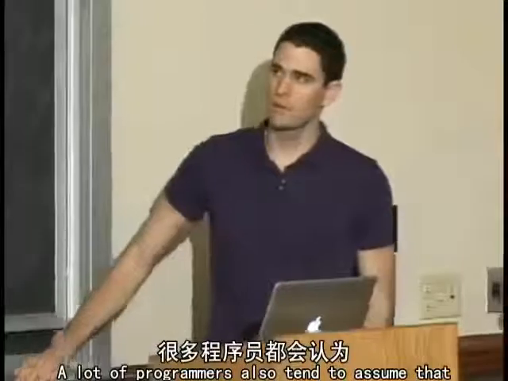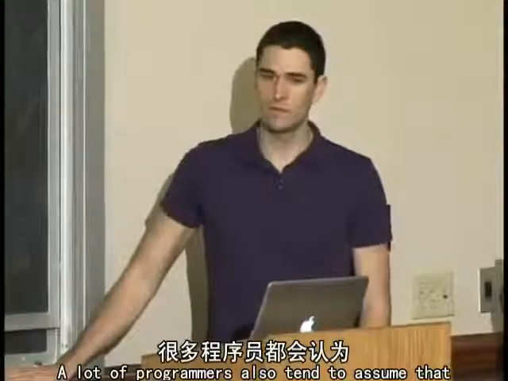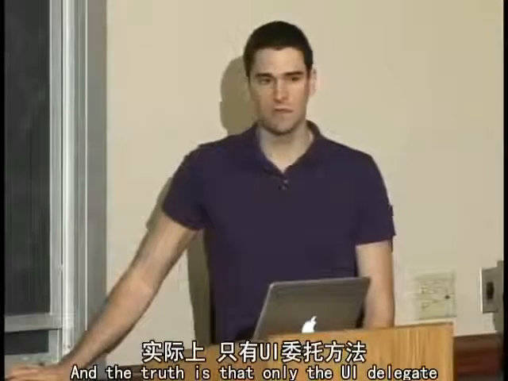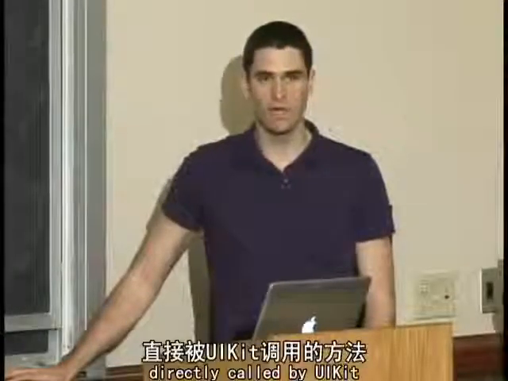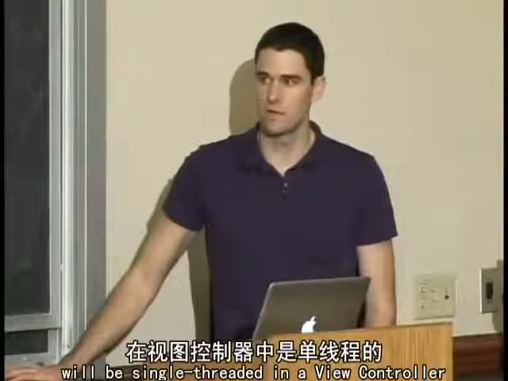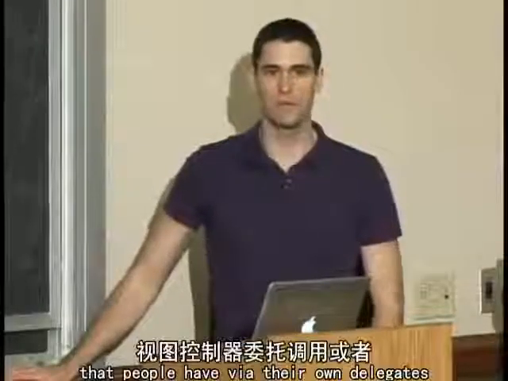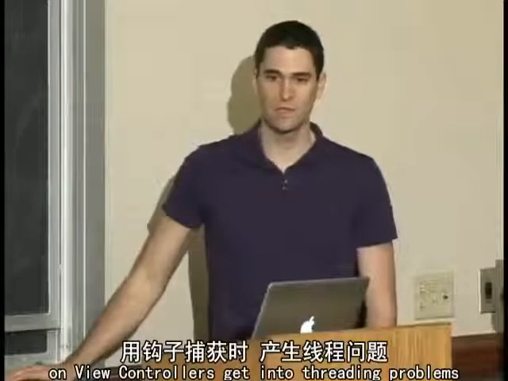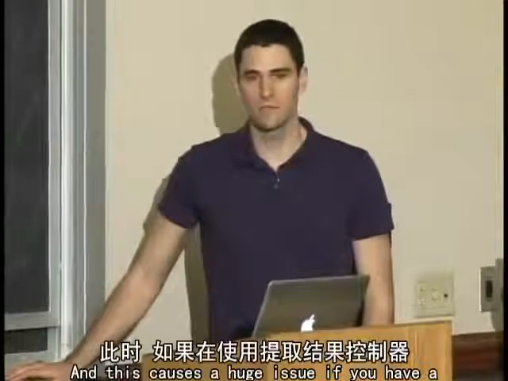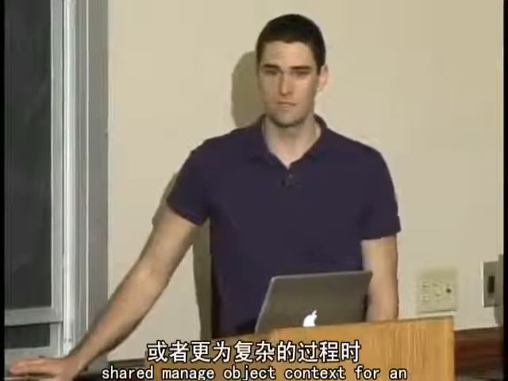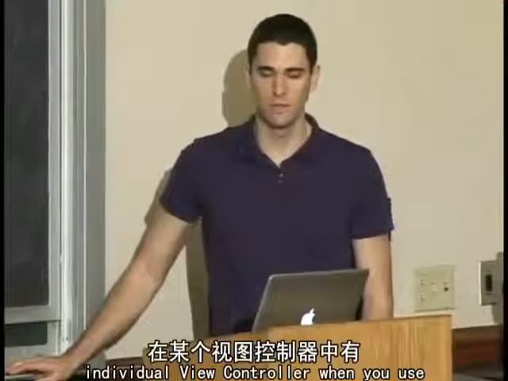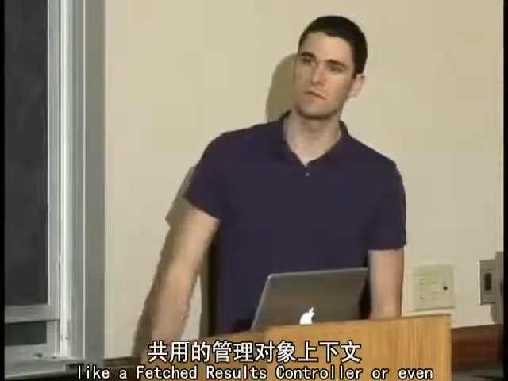A lot of programmers also tend to assume that their view controllers are single-threaded. And the truth is that only the UI delegate methods and the methods directly called by UIKit will be single-threaded in a view controller. So we often see that action calls or hooks that people have via their own delegates on view controllers get into threading problems. And this causes a huge issue if you have a shared managed object context for an individual view controller, when you use a fetched results controller or even some more complex setups.